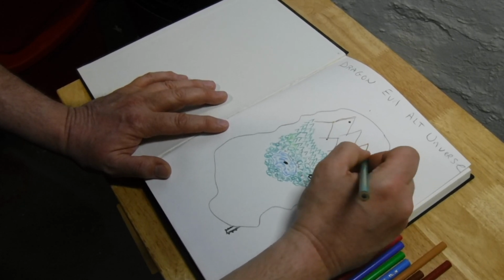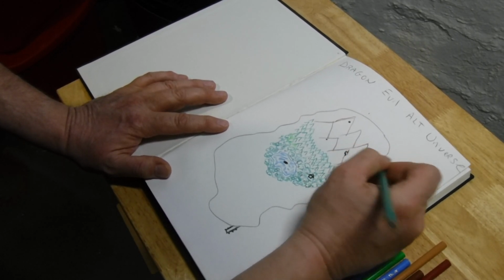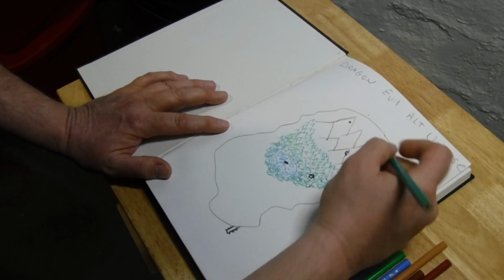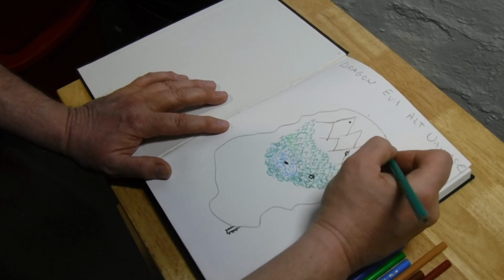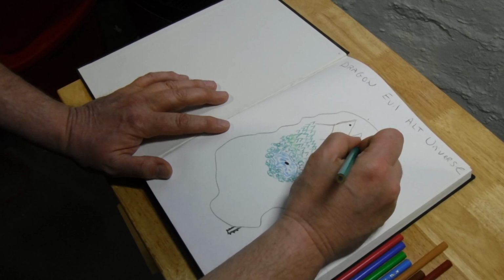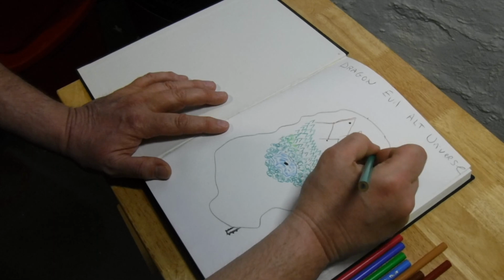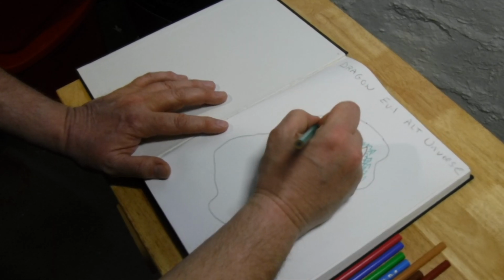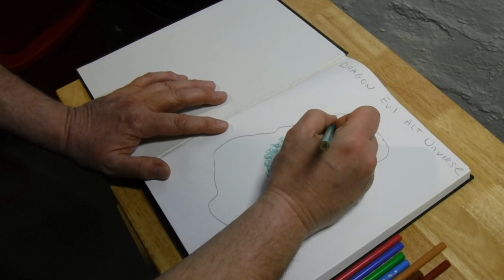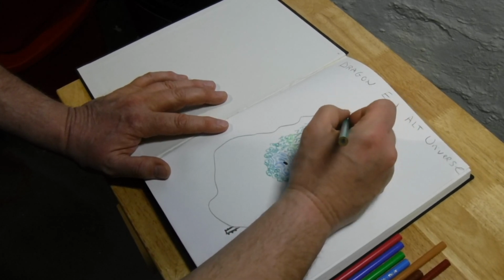Make sure it looks like that. You're going to have to go through forest in order to get to it. So kind of making it look like it's behind the mountain there. Add some more little trees, kind of fill it in a little bit.